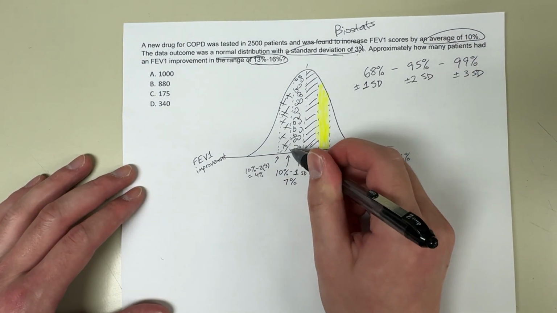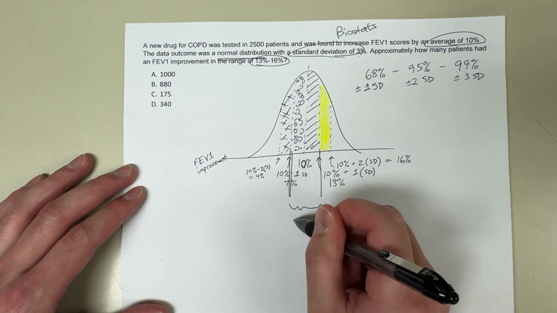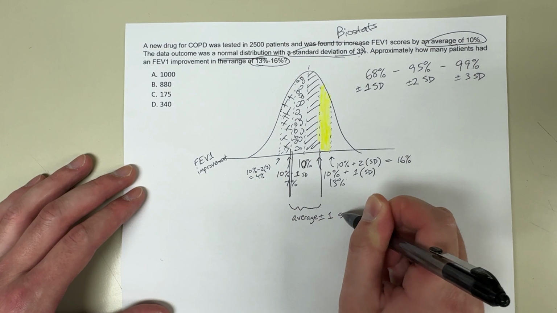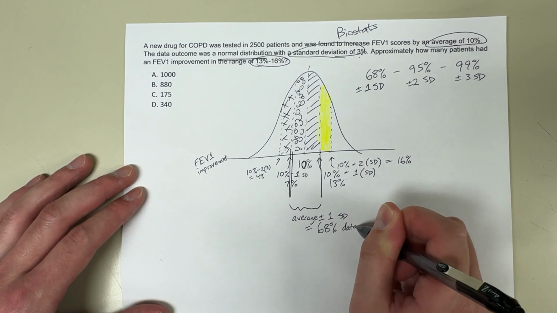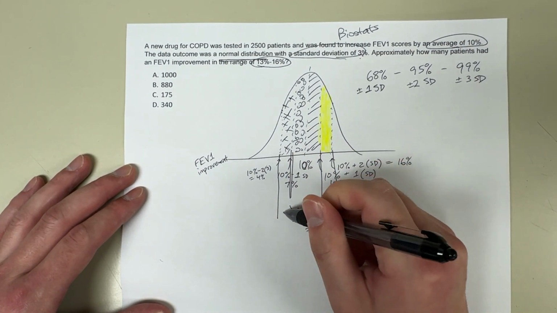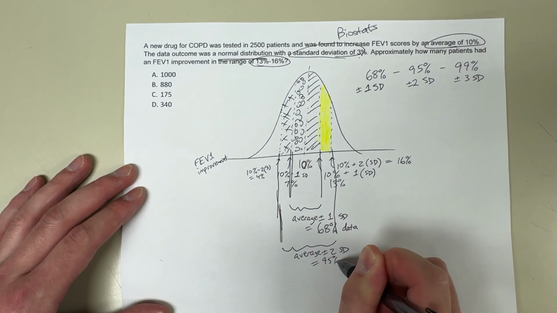So we know that between here and here, between 1 standard deviation from the average, that equals 68% of data. And then within 2 standard deviations, that represents 95% of the data.